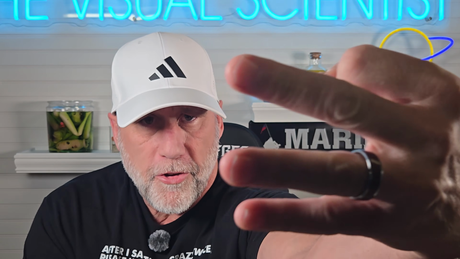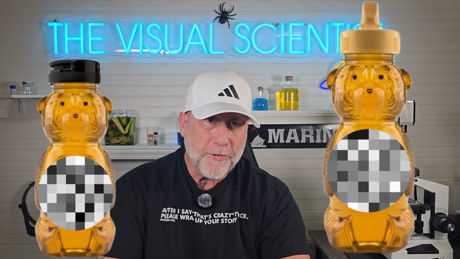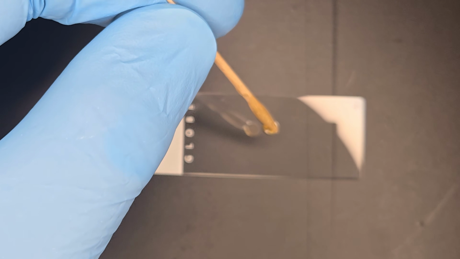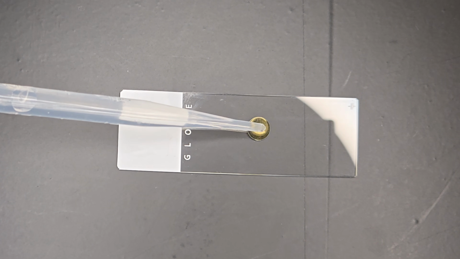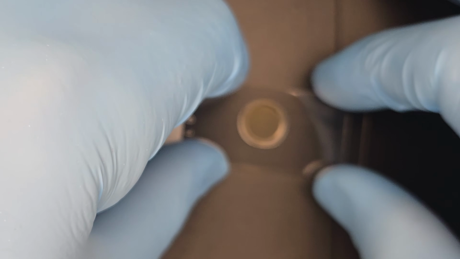Let's do this. 3 jars. Evidence A, B, and C. Labels are staying down until the whiteboard. I'm taking a small core sample from each jar. You can already see differences, which I find crazy. Adding a single drop of distilled water to help with viscosity and prepping 3 separate slides.